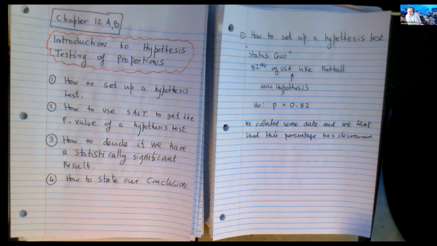So we think that it's not 82% anymore. We think fewer Americans like football for whatever reason. Actually, the 82% is wrong, but do you know that the less is probably true?